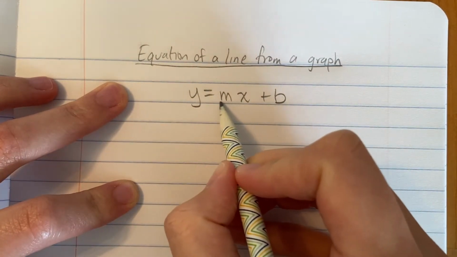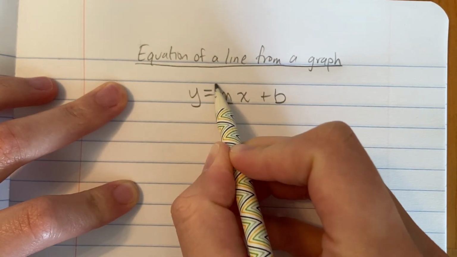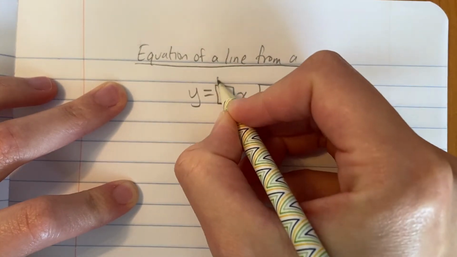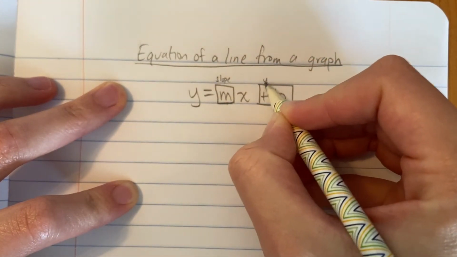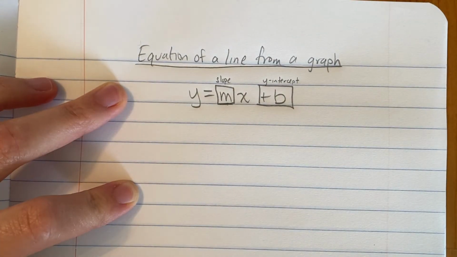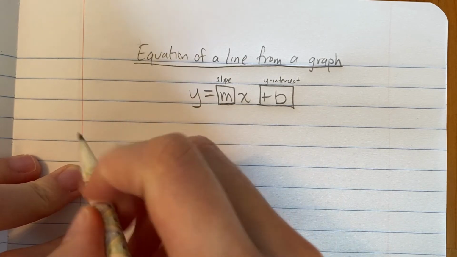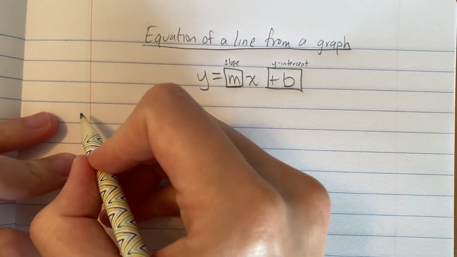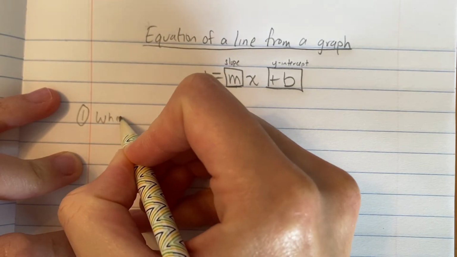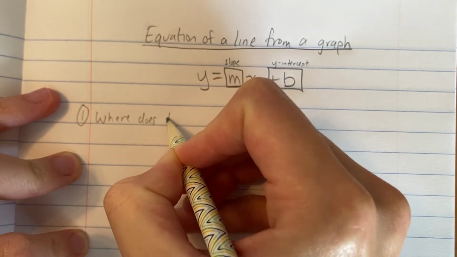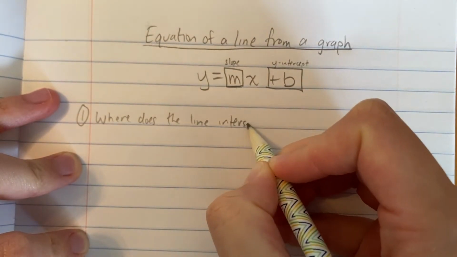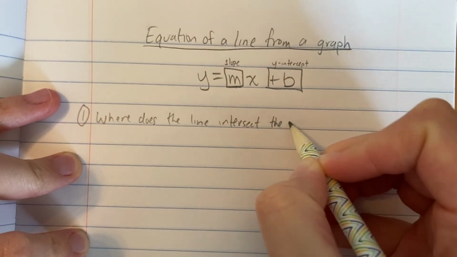And the thing is that to write an equation, you're only going to need to find the slope and the y-intercept, and that's the only two pieces of information you need, and then you just plug them in and you have an equation. So you're basically going to look at a graph and you're going to ask yourself just a few questions, right? First, where does the line intersect the y-axis?